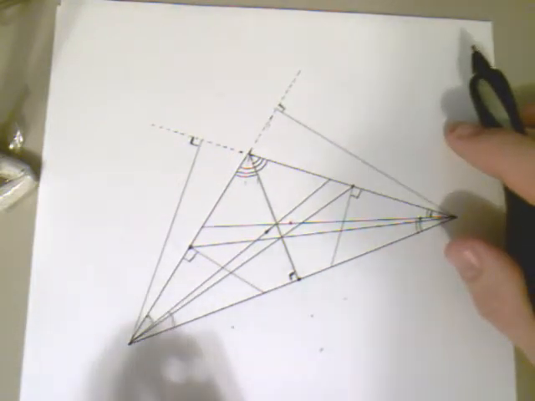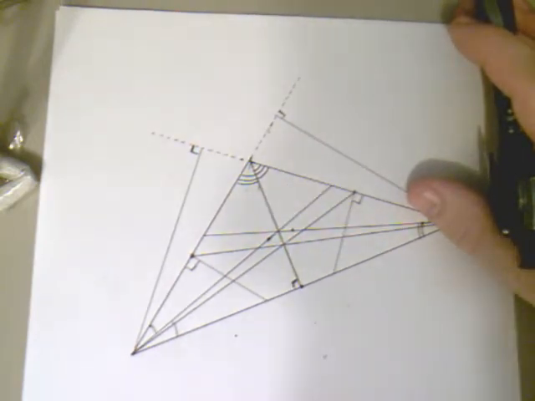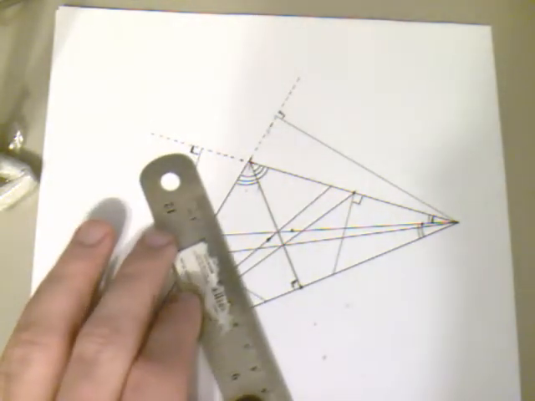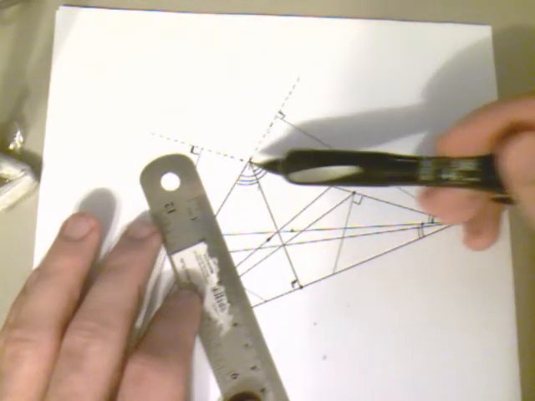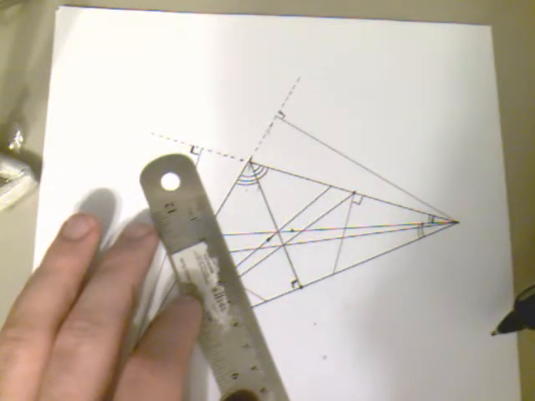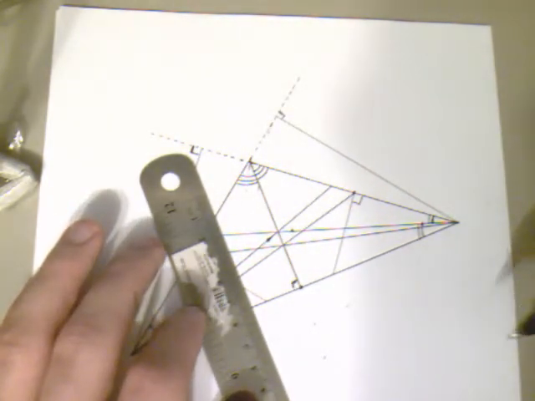Can anybody guess where our third altitude is going to be? Well, if you think about what an altitude is, a segment, line, or ray that's perpendicular to this side and touches our vertex. Do we have a segment on here that already fits that category?